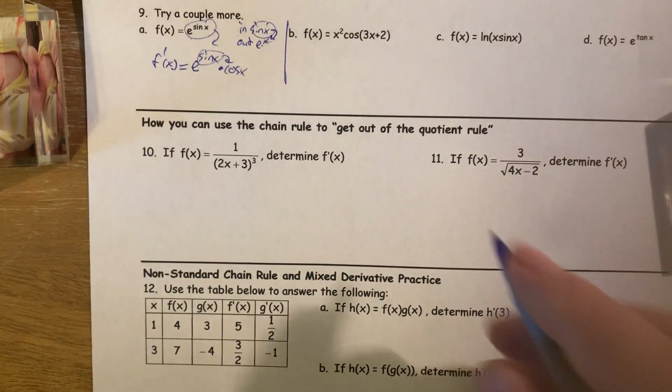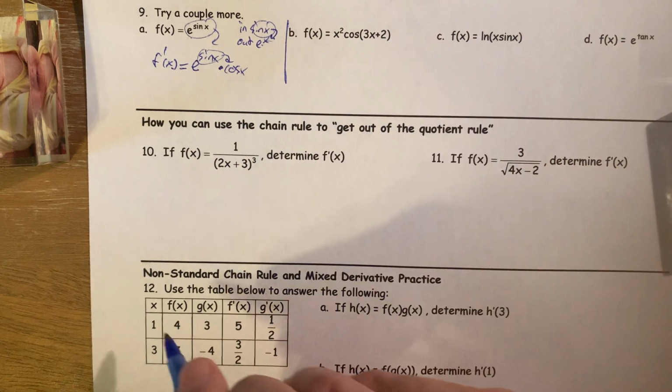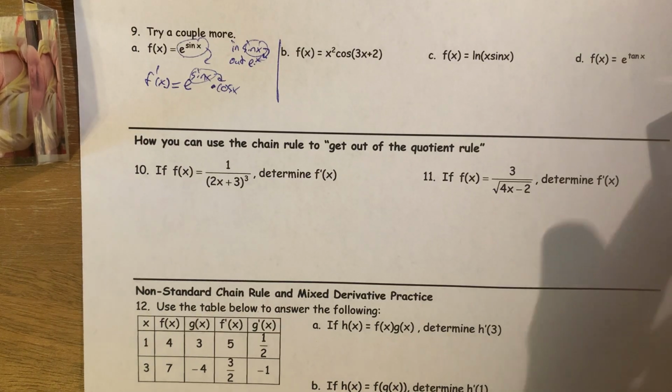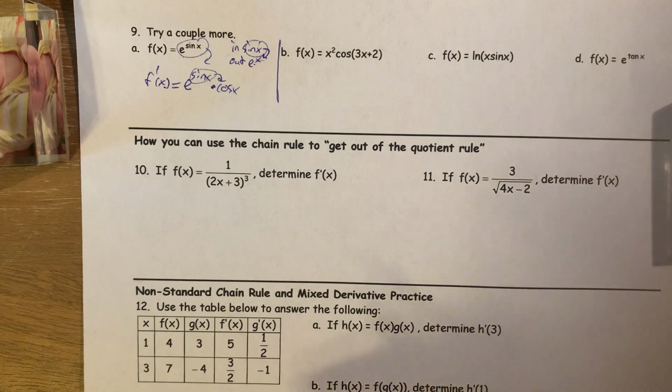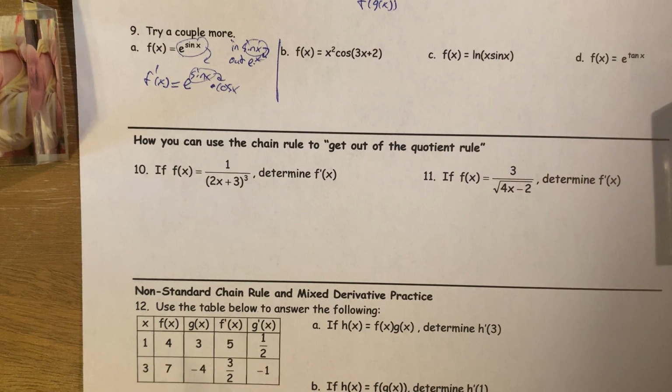Okay, f of x equals x squared times cosine of 3x plus 2. Now this one is a little bit different. Now I'm going to go through it with you together. This time, this is not just an inside-outside function thing. I hope we recognize we cannot write this as f of g of x with just an inside function.